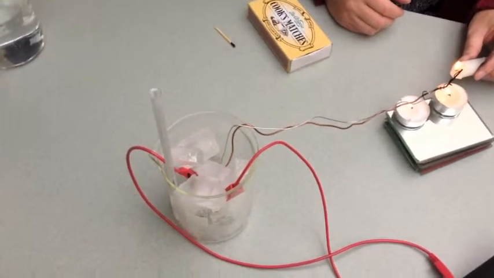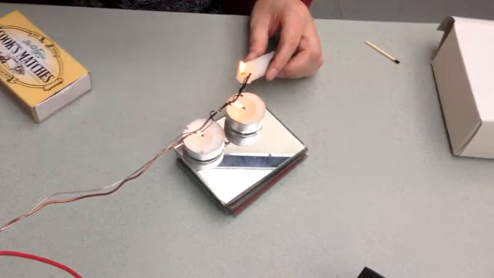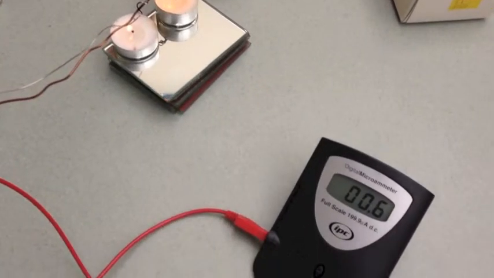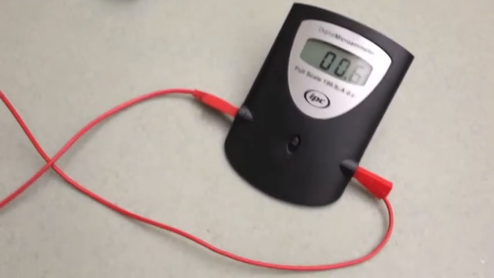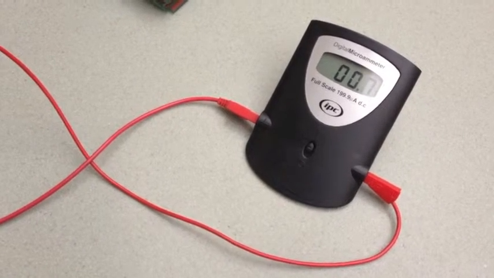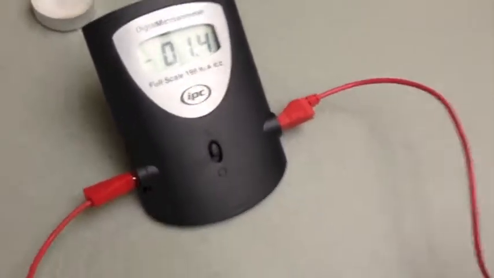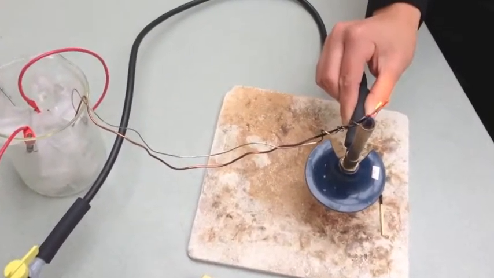So we decided to increase the temperature gradient by using candles. The only problem with this is that we couldn't measure the temperature difference. However, this only produced 0.6 milliamps, still not enough. Finally, we resorted to the Bunsen burner, where we produced 1.6 milliamps.